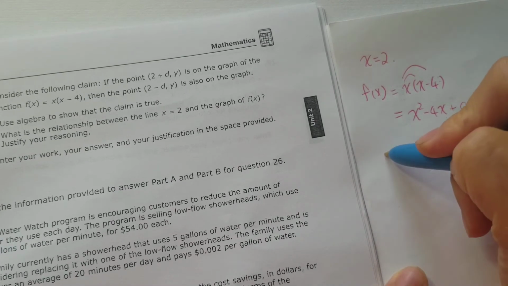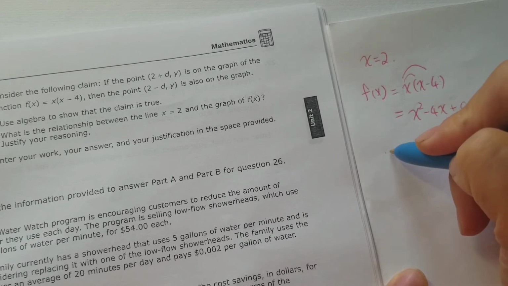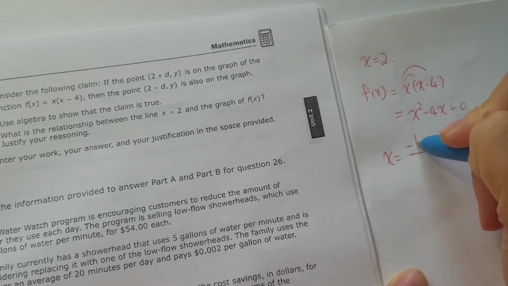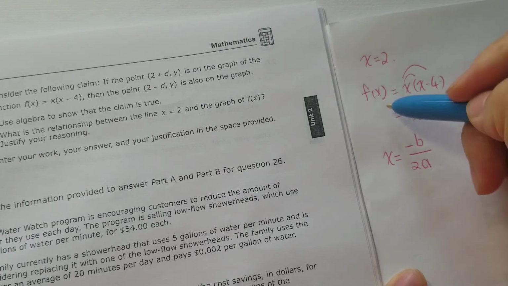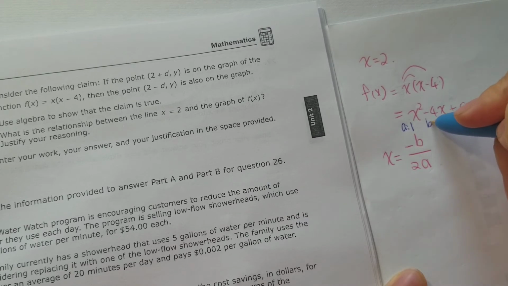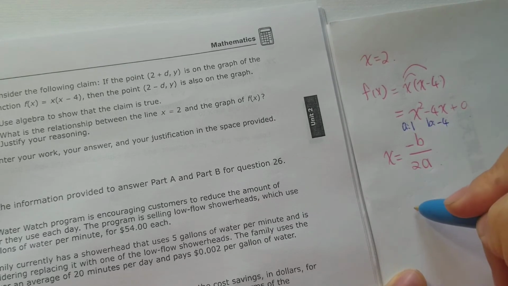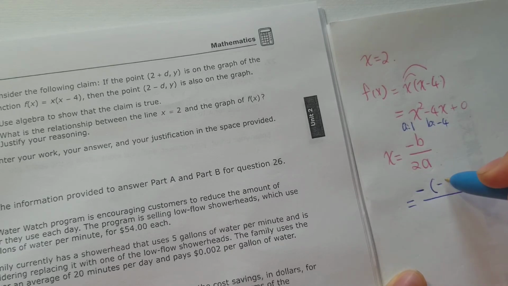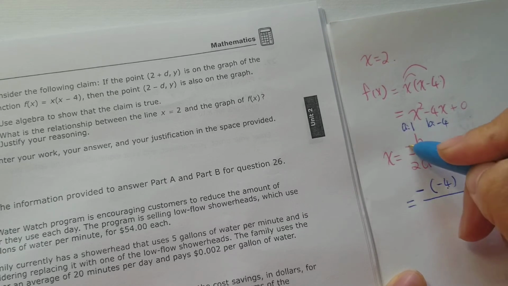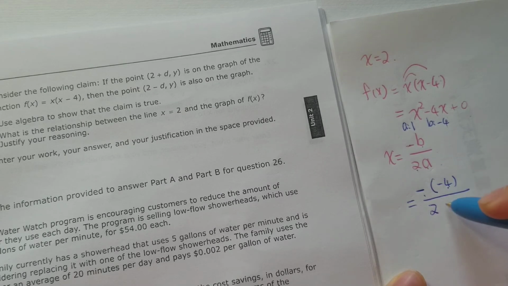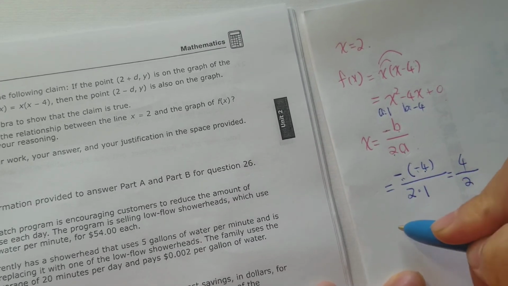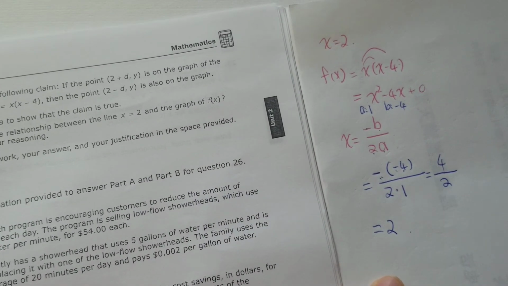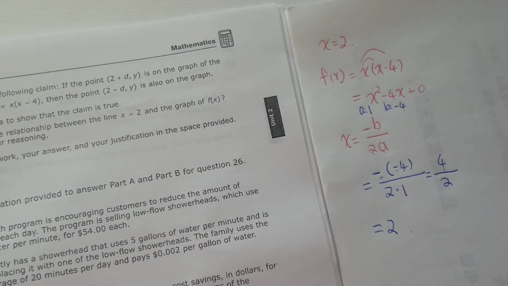The line of symmetry formula is x equals negative b over 2a. So a is positive 1, b is negative 4. Substitute everything: negative of negative 4 over 2 times 1, which is positive 4 over 2, which is 2. You can explain that x equals 2 is the line of symmetry of the graph.